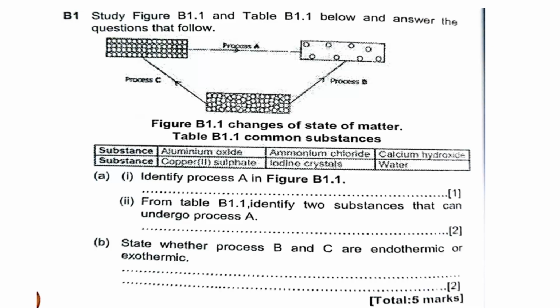So in the table B1.1, we have the common substances. If you're unable to see, this first part is aluminum oxide, this is copper 2 sulfate, this is ammonium chloride, iodine crystal. Then we have calcium hydroxide. Then we have water. These are the common substances that are given in the table.